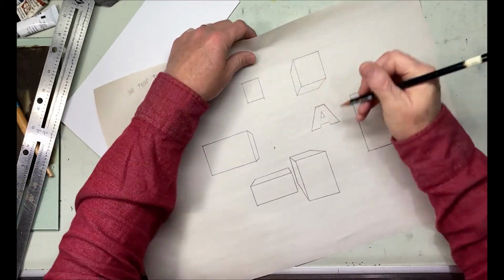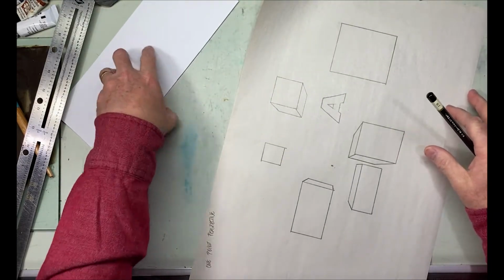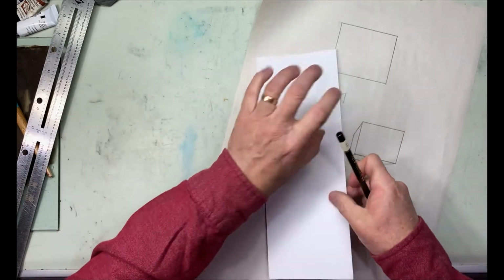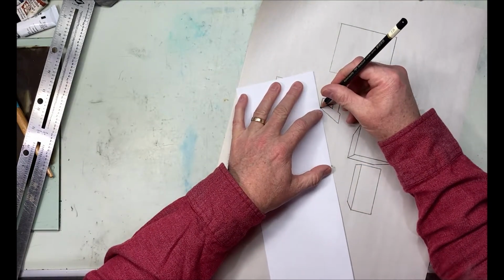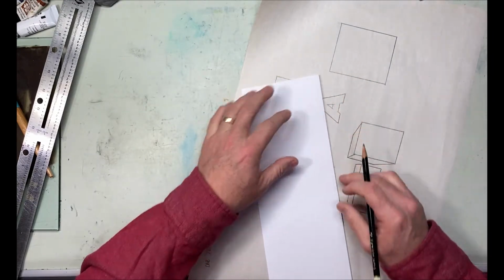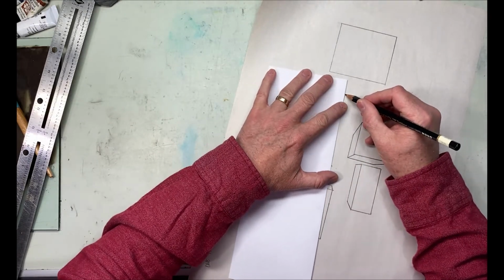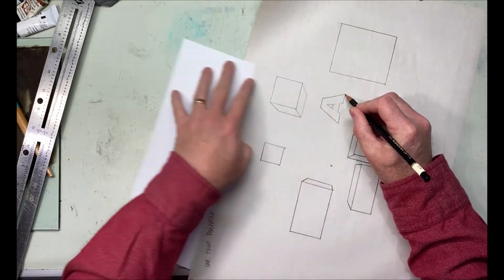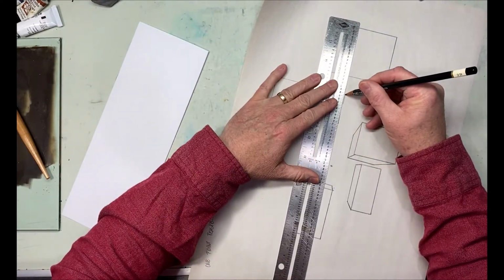So we have a big block letter A. And if we were to draw our perspective lines, now I have it right above, so this is hard to work with. I'm just going to move over to the ruler because it's a lot easier.